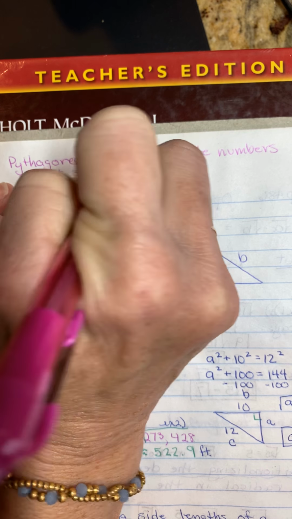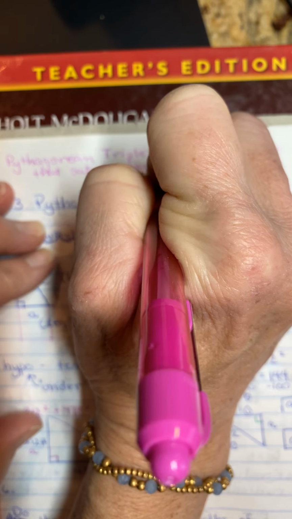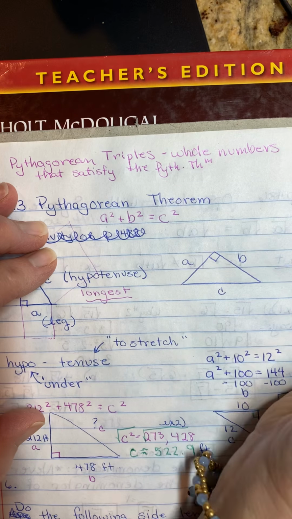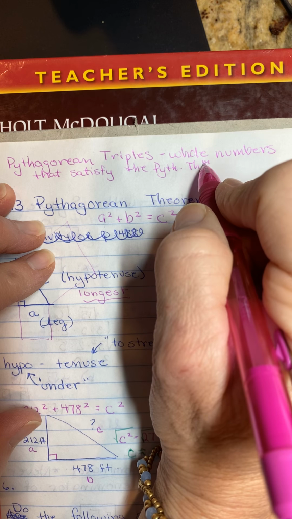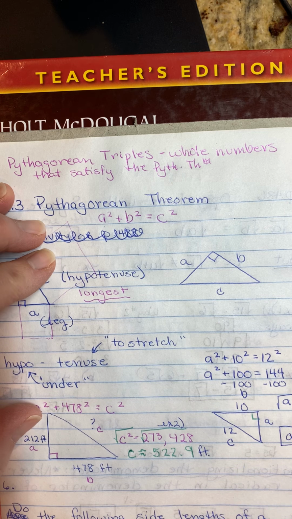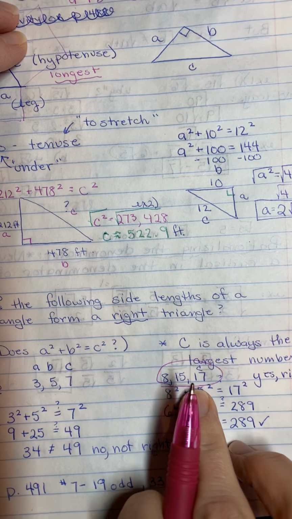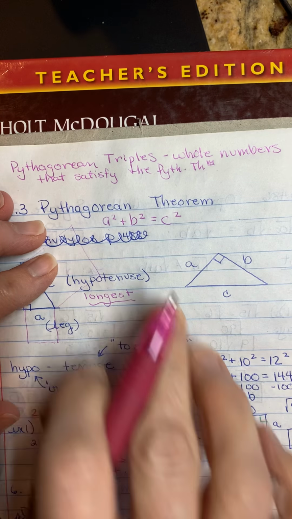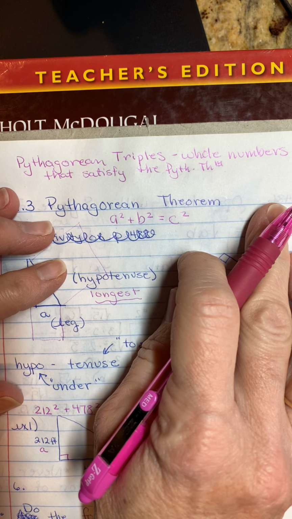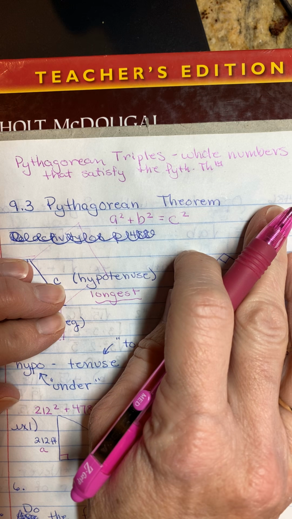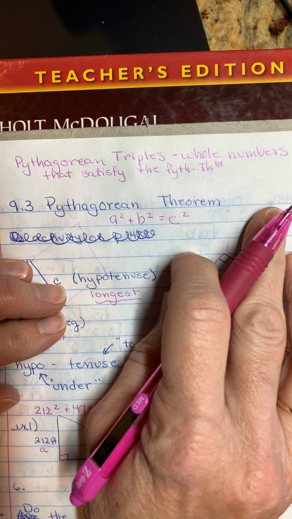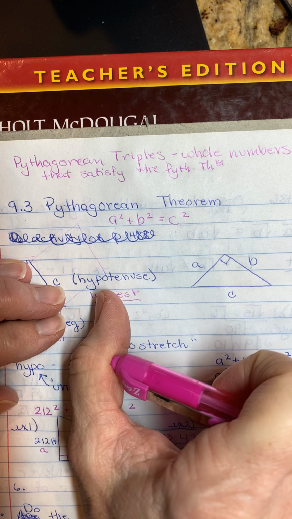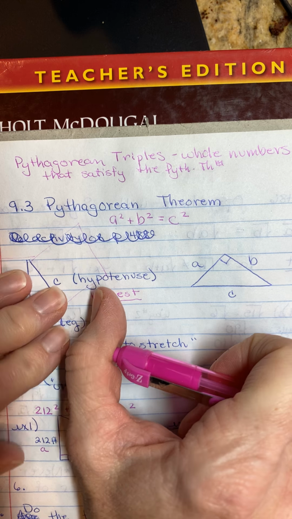So down here, we had whole numbers 8, 15, and 17. That's a Pythagorean triple. And I would challenge you to try and find 3 numbers that also are Pythagorean triples.